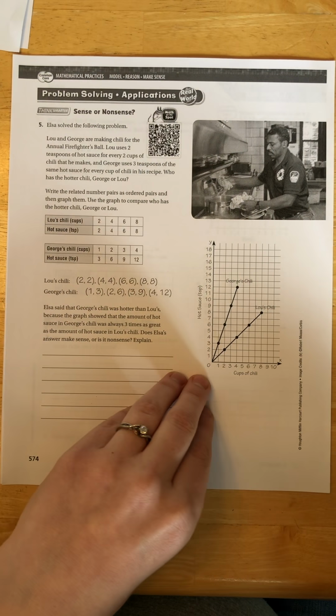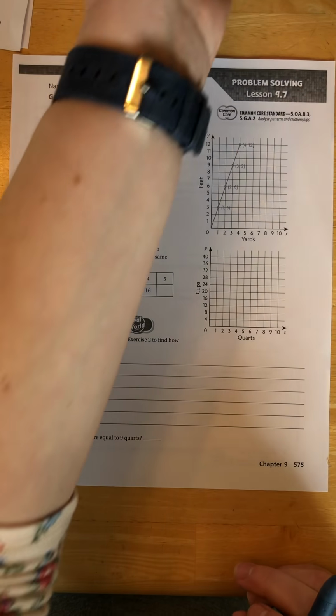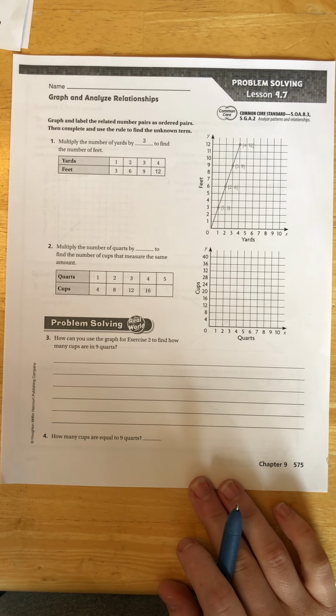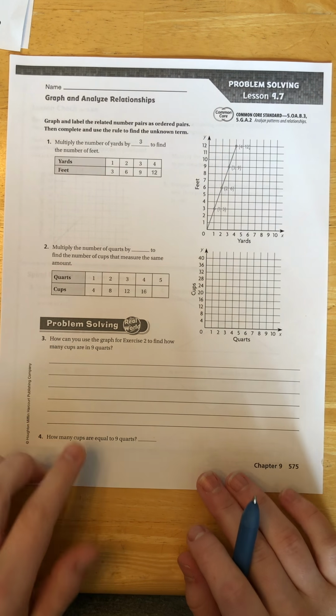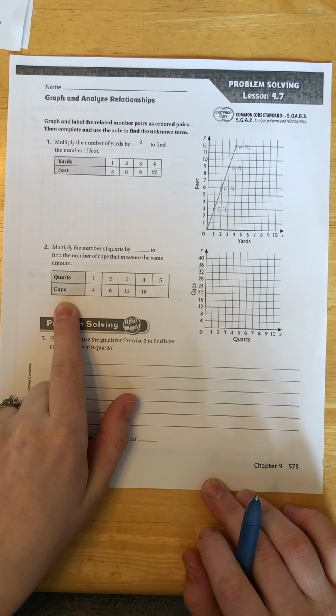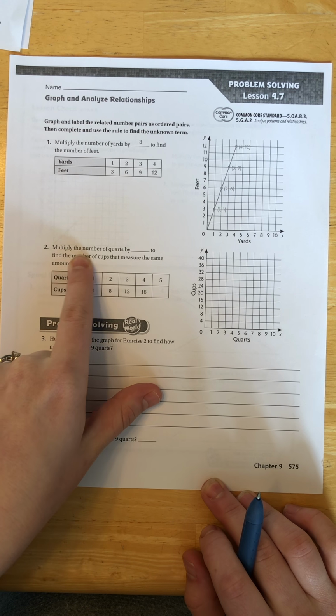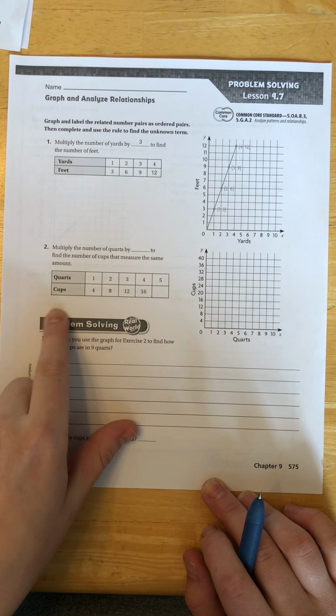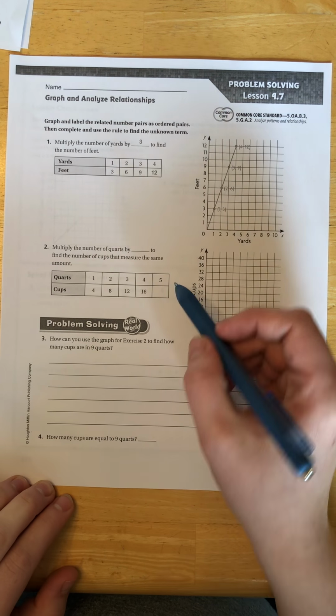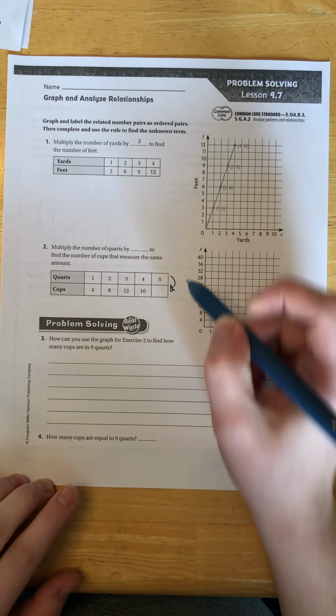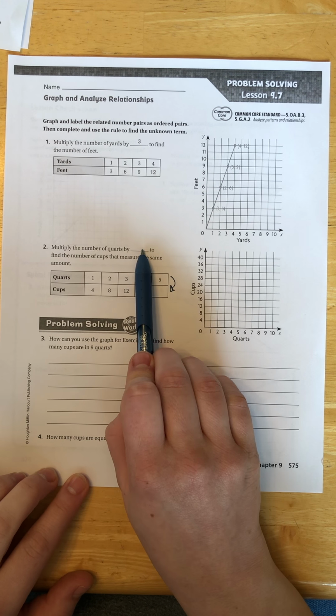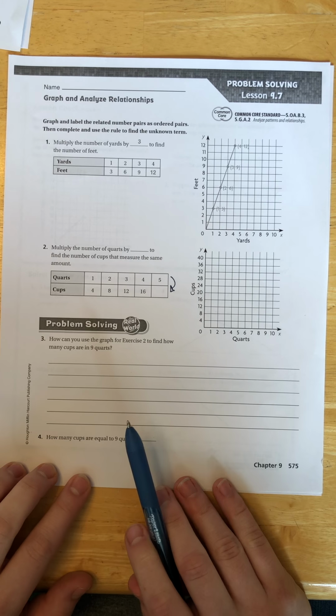Simple enough, right? Turn to your homework page, 575. Number 1 is done for you. Number 2, you're doing the same thing we did. Multiply the number of quarts by blank to find the number of cups. Figure out what the pattern is from there to there. Write your rule up here. Graph it all.